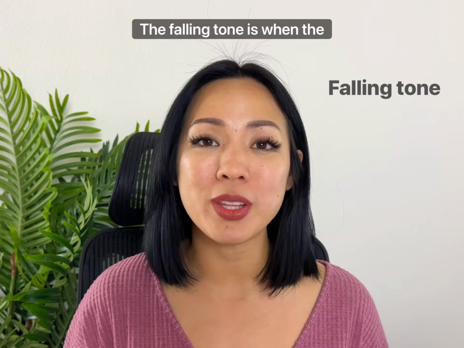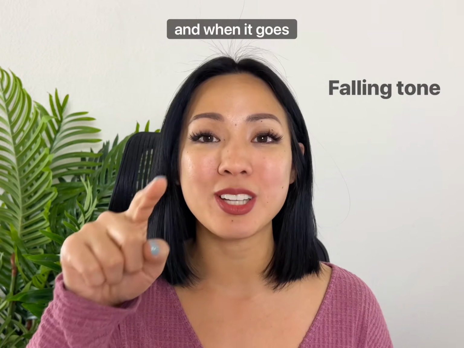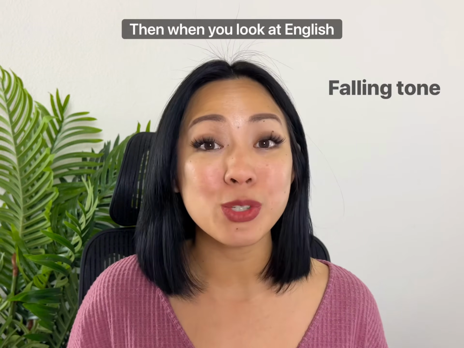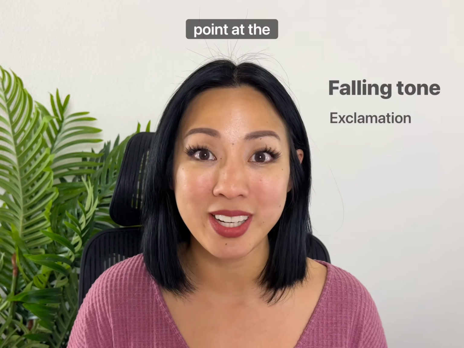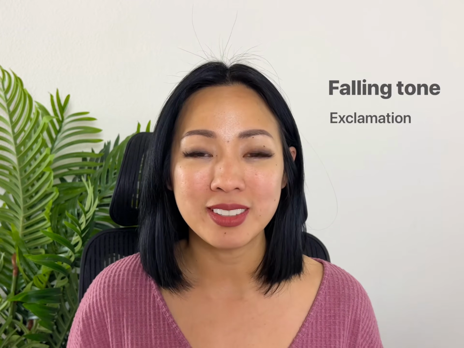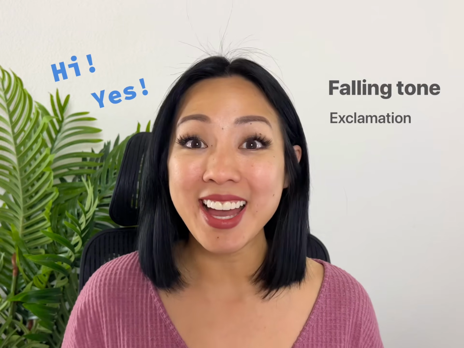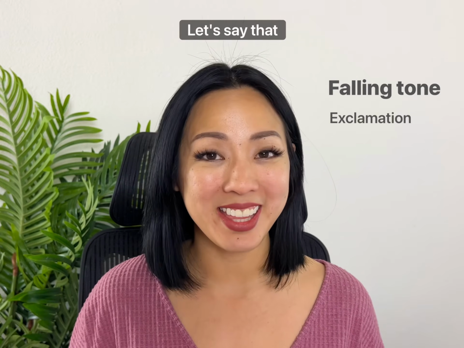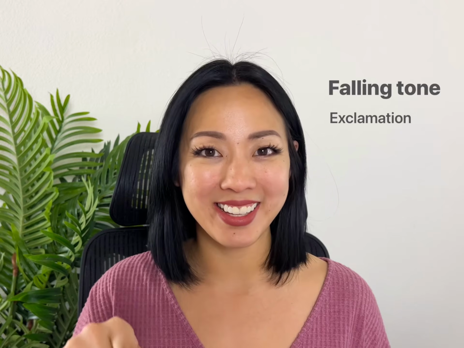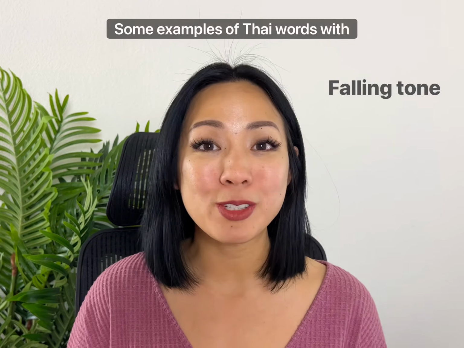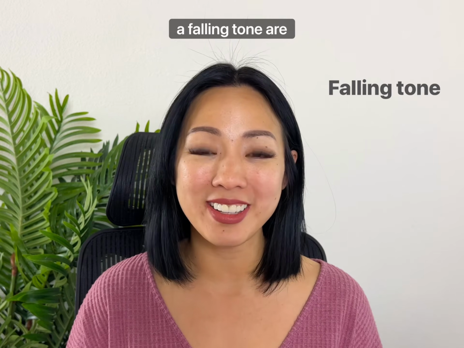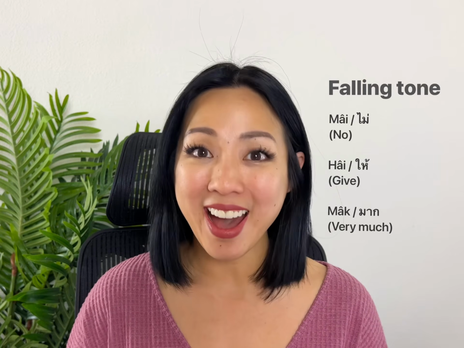The falling tone is when the tone goes up first and then goes down. Now when you look at English words, you can compare this tone to words that have an exclamation point at the end. For example, hi, yes. Let's say that again. Hi, yes. Did you hear that? Some examples of Thai words with a falling tone are mai, hai, mak.